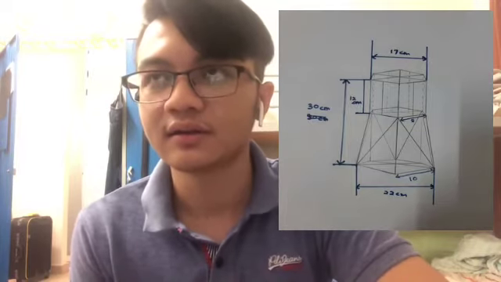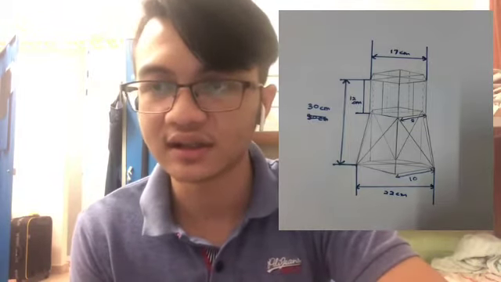After that, we move to the second stage, which is finalizing the design in AutoCAD. As you all know, AutoCAD is an engineering design software that is widely used in the engineering field because it is convenient.